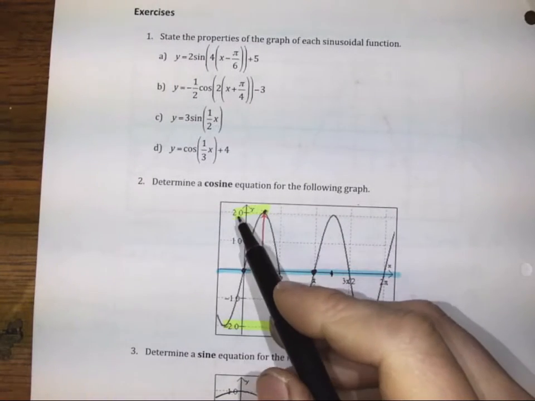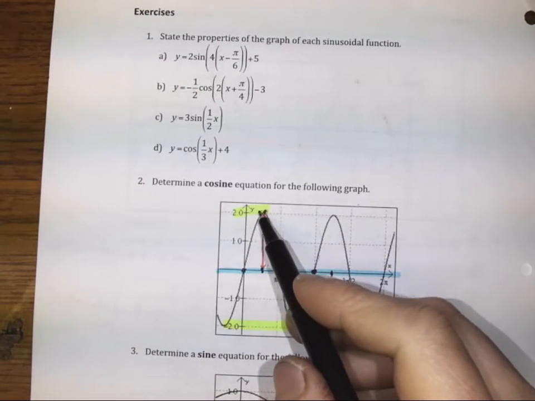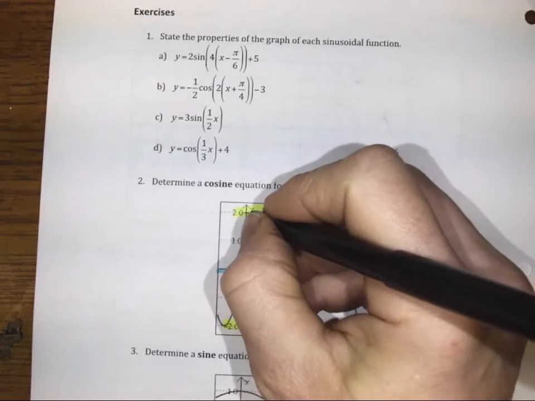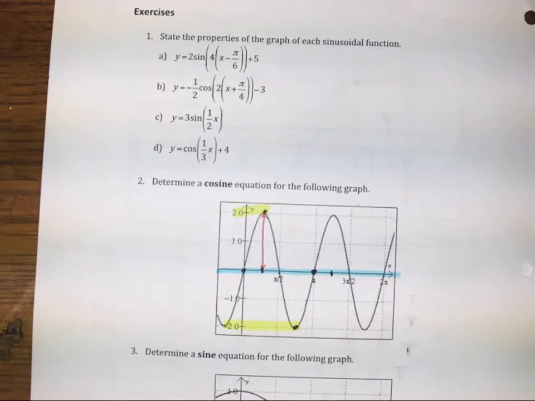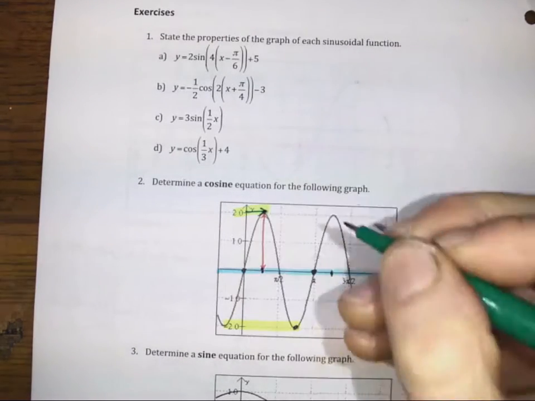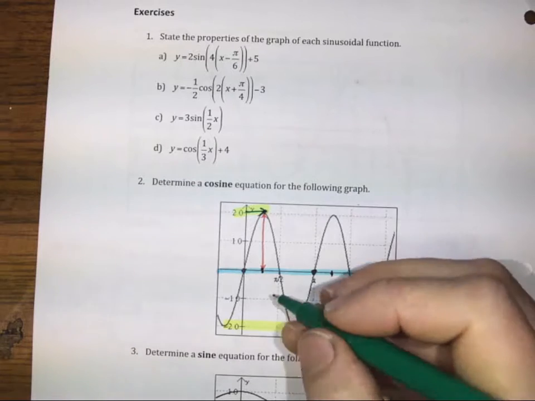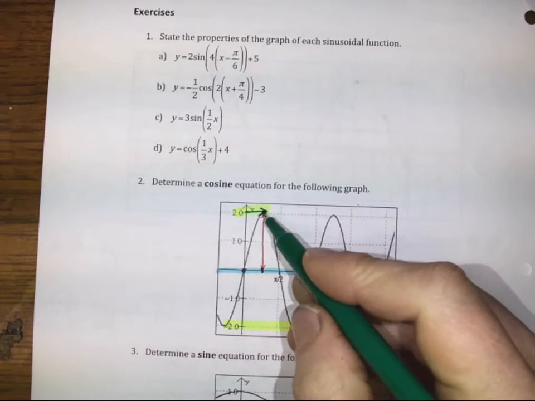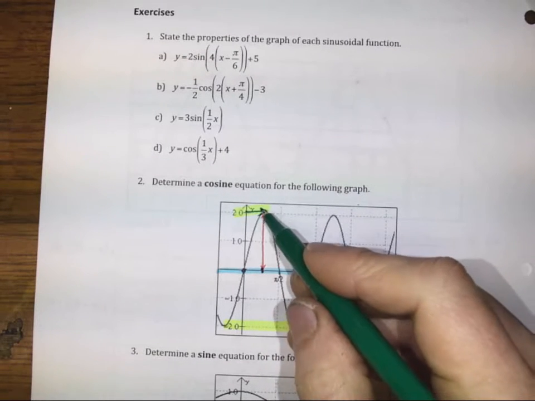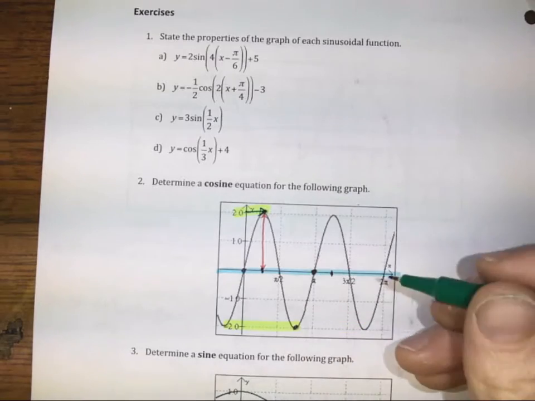We look and we see our peak is not on the axis, it's over here. So it looks like this has been shifted to the right. The question is how much? What is the horizontal shift, the phase shift in other words?